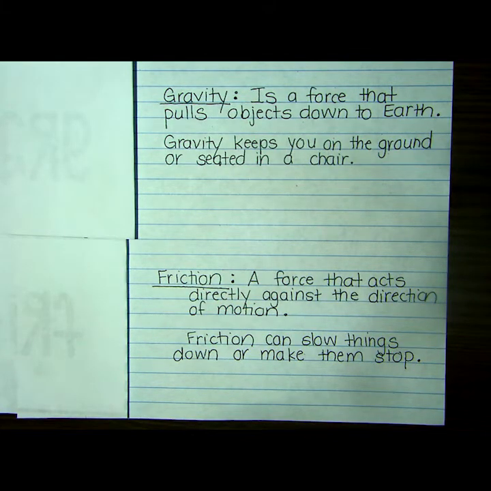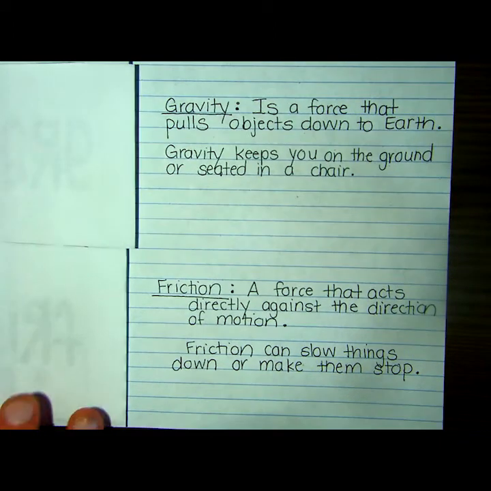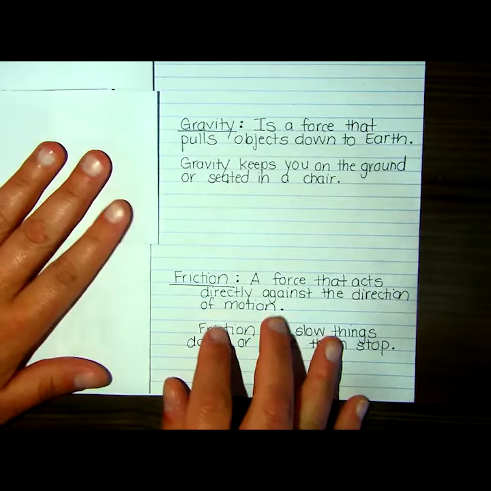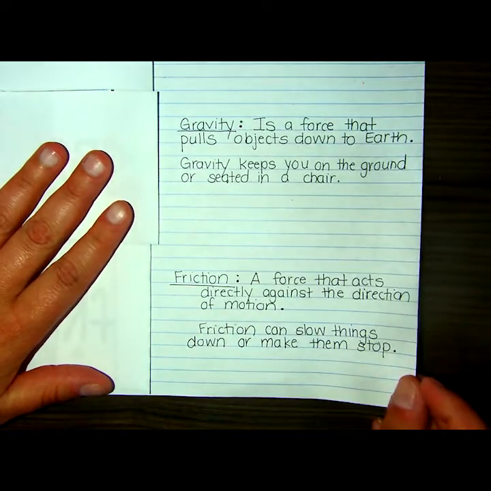I'll give you a moment to get caught up. Then if you have your textbook handy, go ahead and grab that. I want to take a look at pages 416 and 417. When we're done, I'll bring this page back and show the entire page so that you can get caught up on these three definitions.